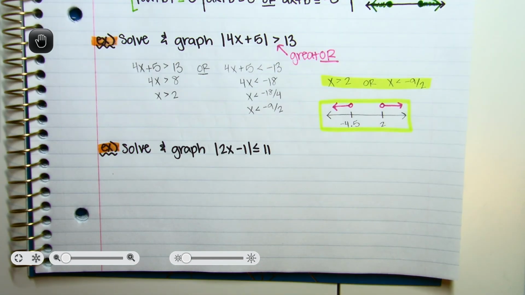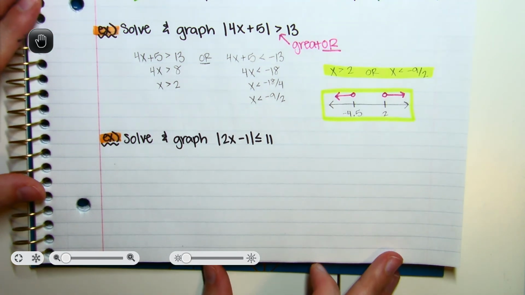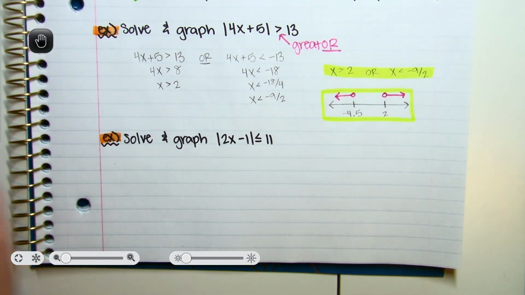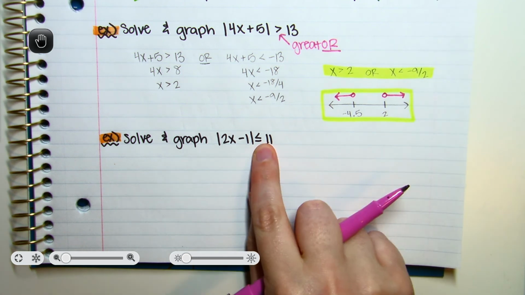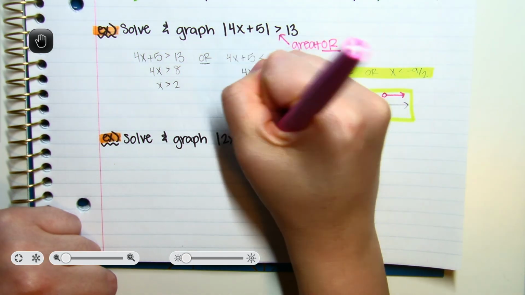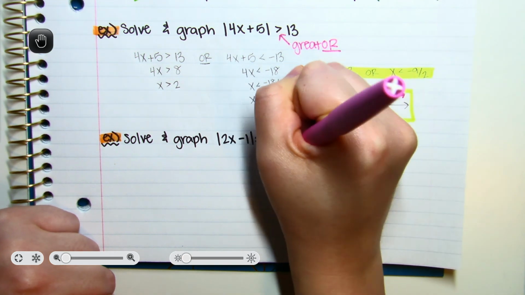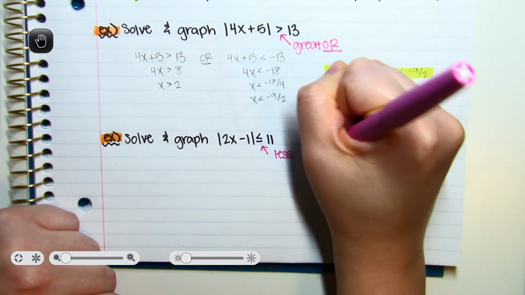All right, I figured out where my pause button is. That time for Screencastify. So here's our next example. You can go ahead and pause and write that down. First thing I want to look at is the inequality. It is less than, which is less than.